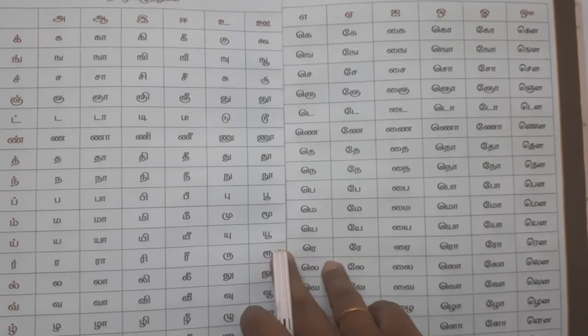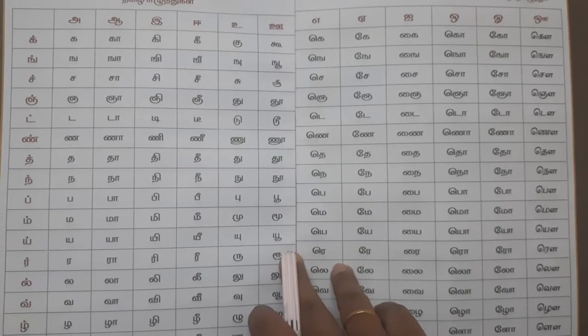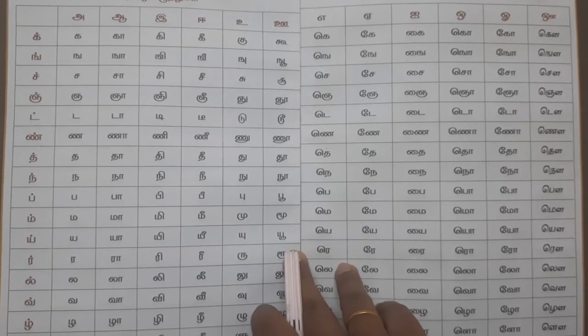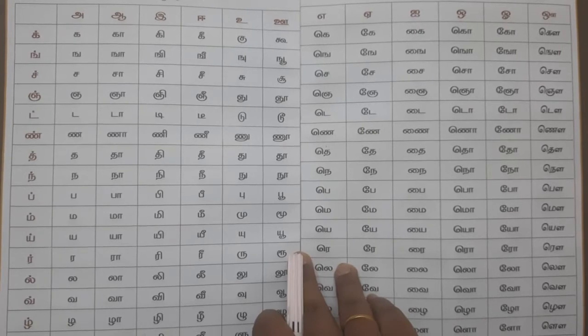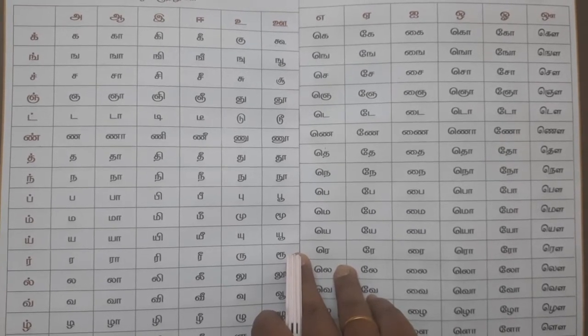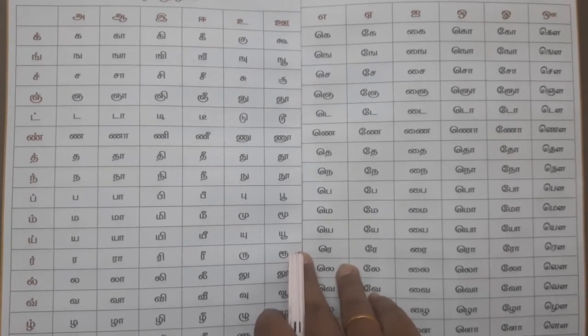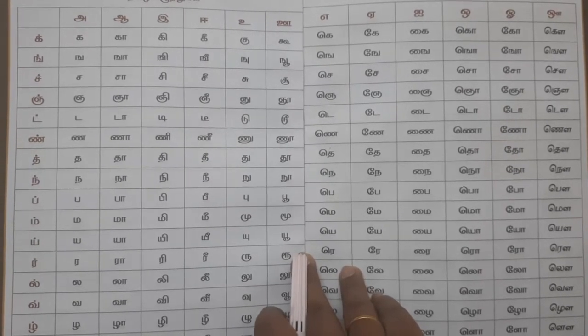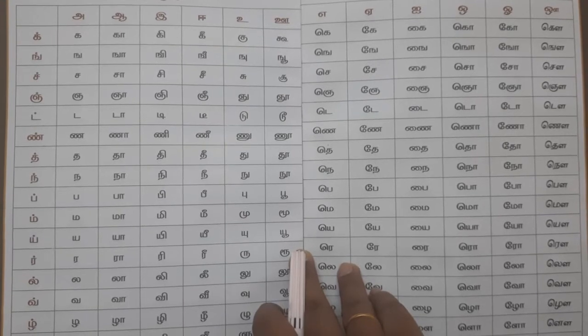Hi friends, today's video is on basics of Tamil. This video is based on requests from many parents whose mother language is something other than Tamil, and their kids find it difficult to understand Tamil when they have chosen it as a third language. So let's start with alphabets in Tamil.